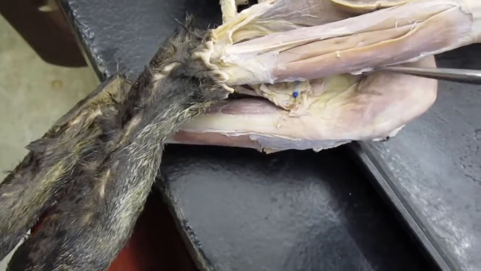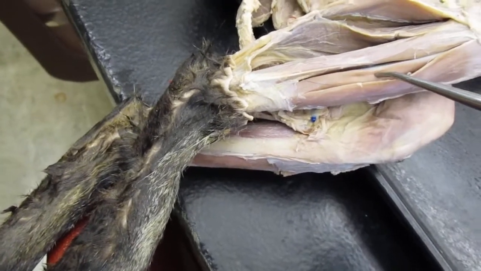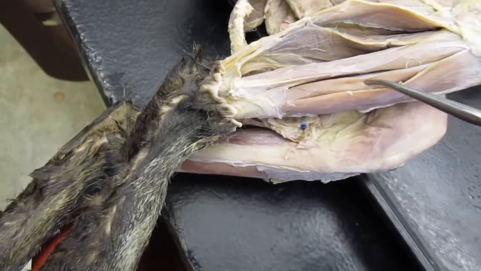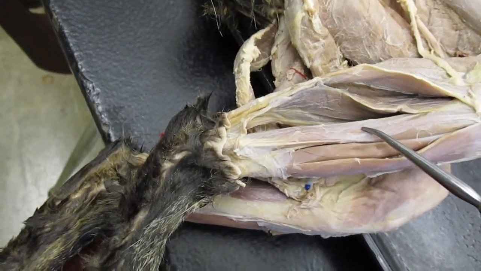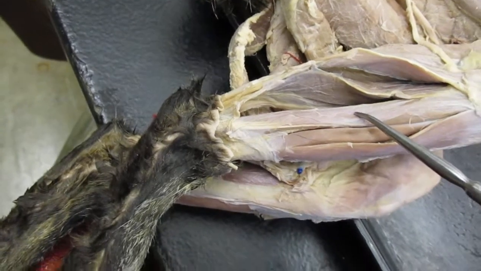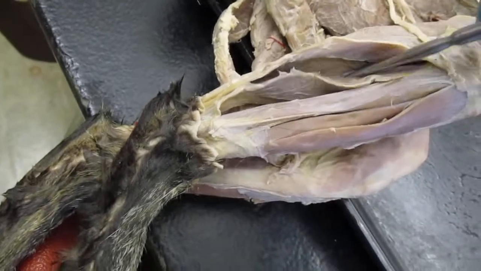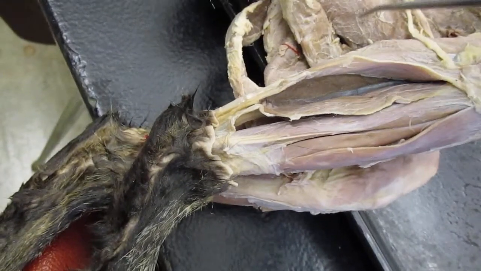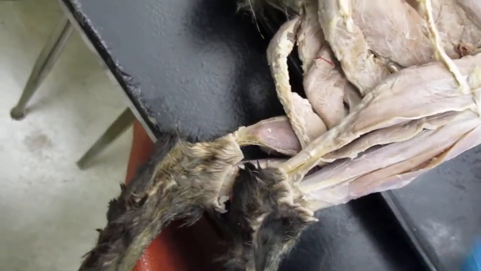Right there. And then what's next? We have the extensor digitorum longus. What's next? This is the peroneus longus or fibularis longus. What's next? We can see the soleus and then gastrocnemius. This right here is the calcaneal tendon or Achilles tendon.